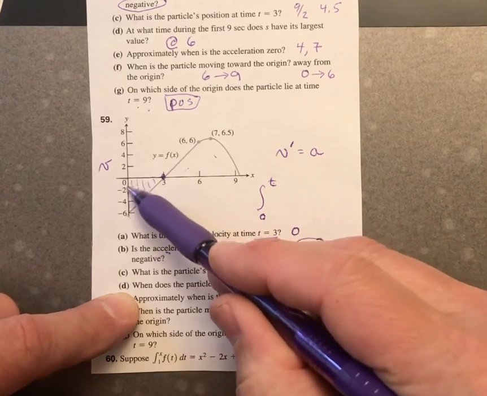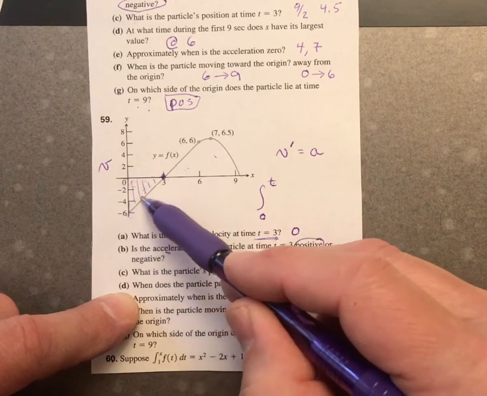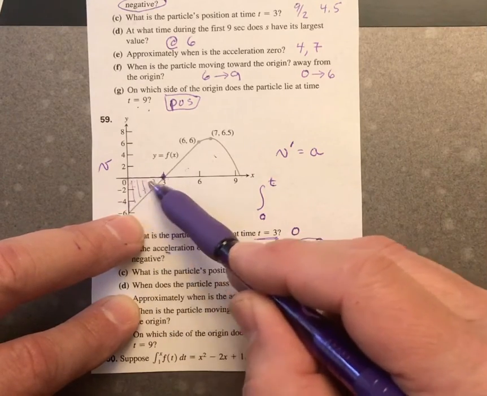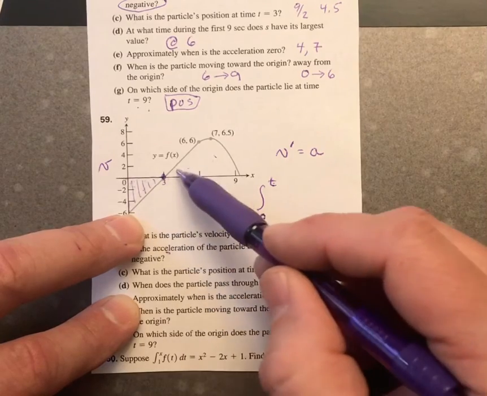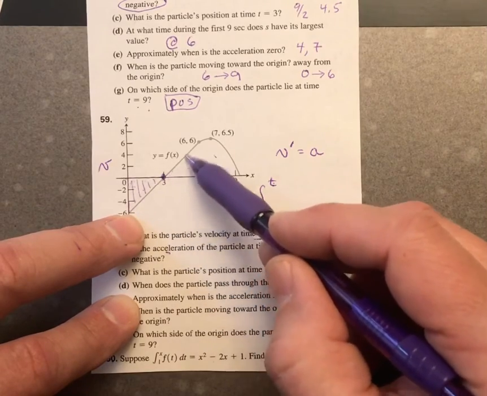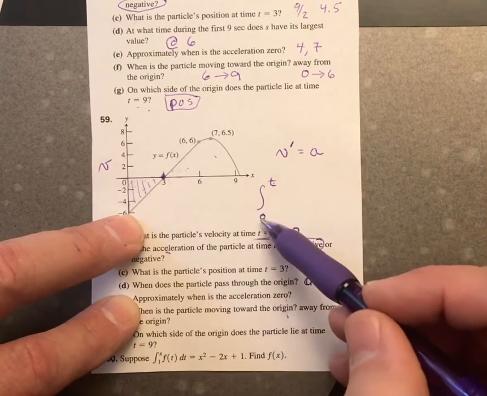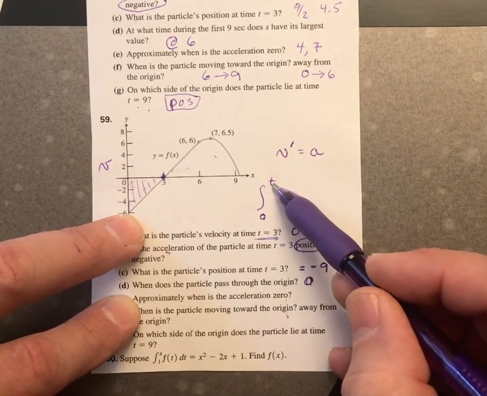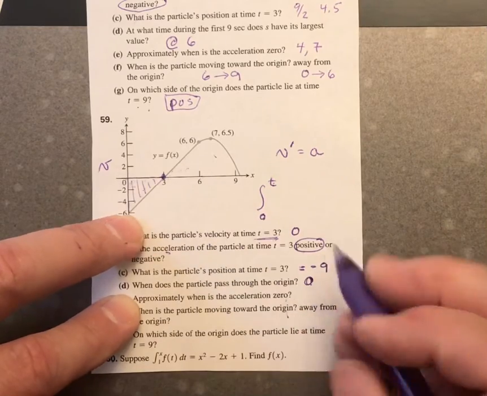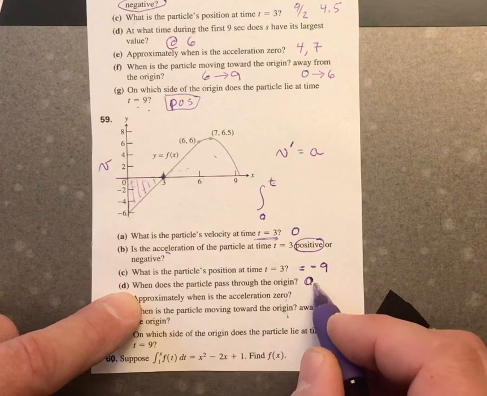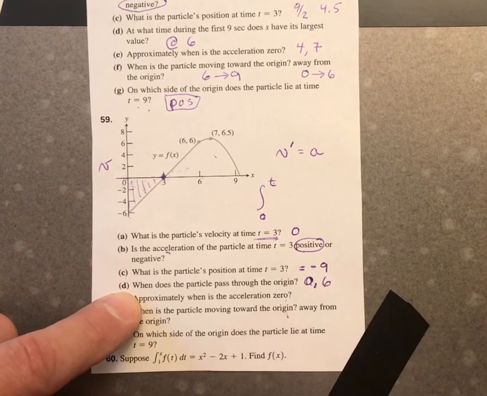Now, here it is building up distance further and further away from the origin. Then it's coming toward the origin from 3 to 6. Now, if you integrate from 0 to 6, you will get 0. So, when does it pass through the origin? At 0 and also at 6.